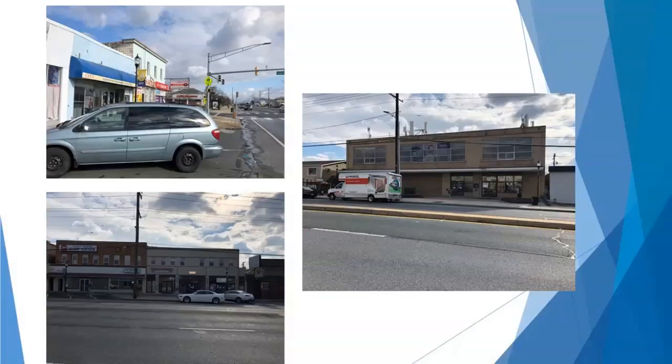On the top left, that bluish building is actually a packaged good liquor store. There's a lot of drug activity between that building and the CVS. Behind that is a venue that hosts Alcoholics Anonymous.